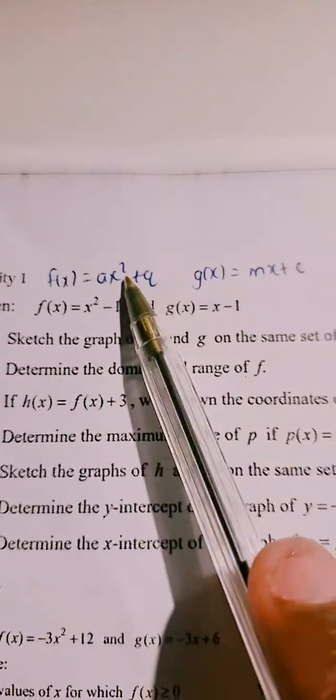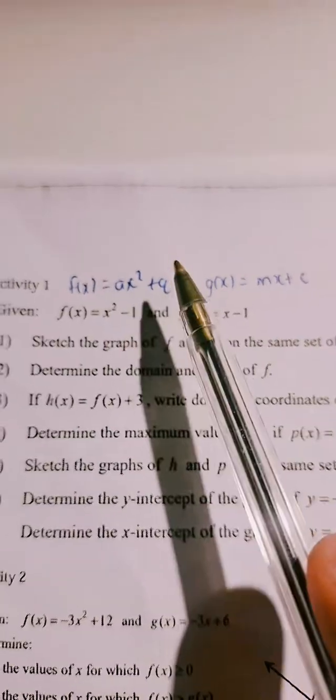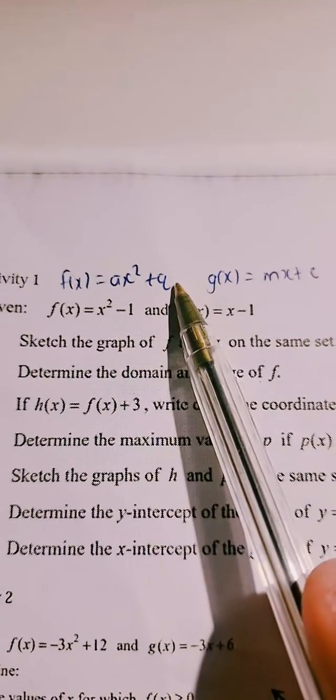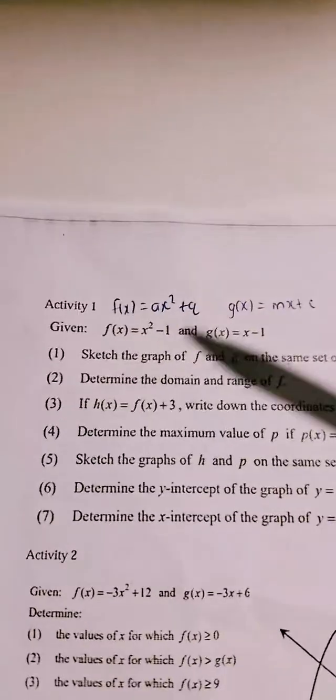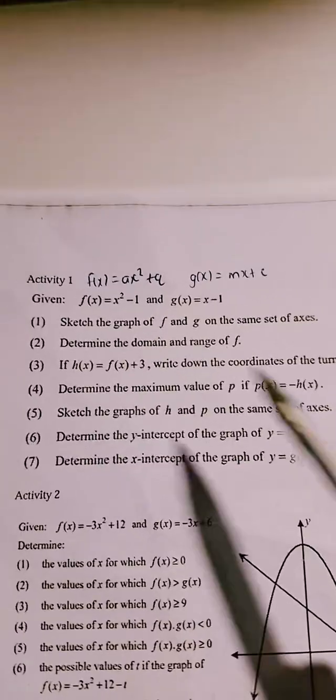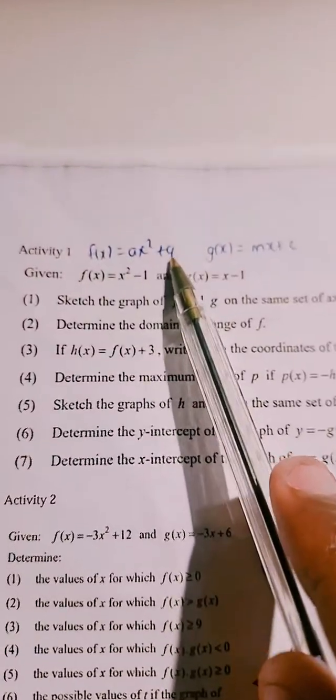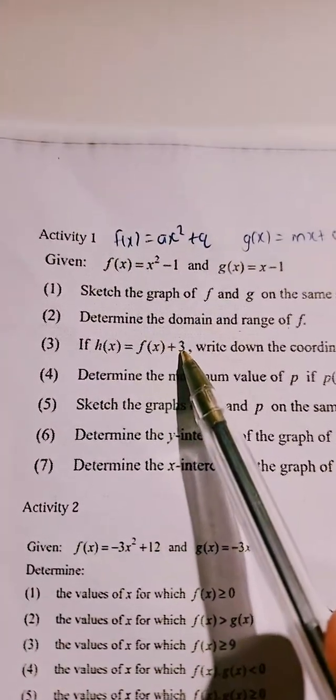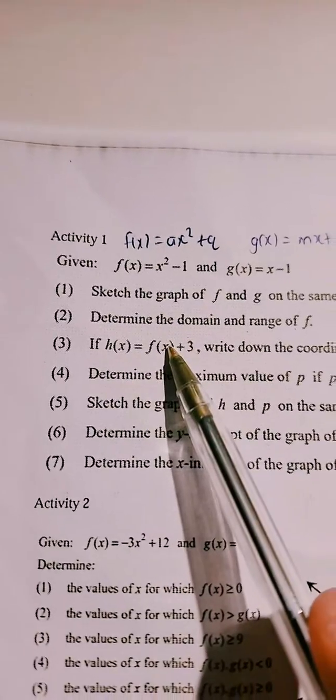The parameter q affects the function in this way. If we add to it, it moves the function up, or it moves the function down if we are subtracting from it.